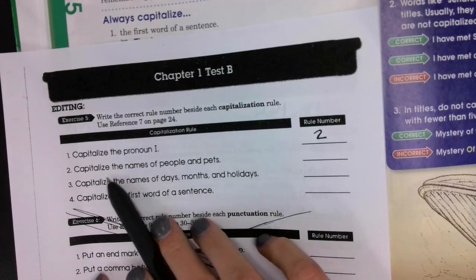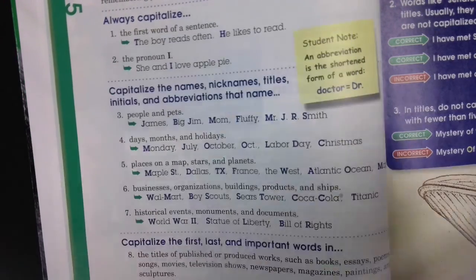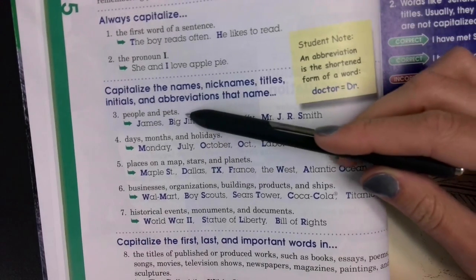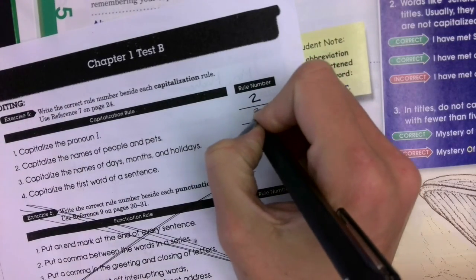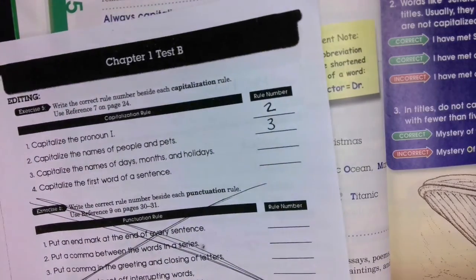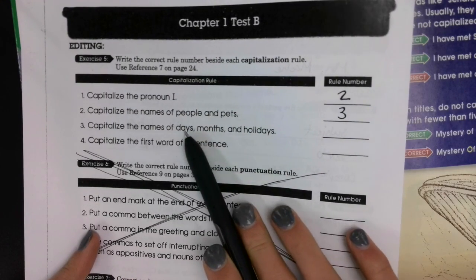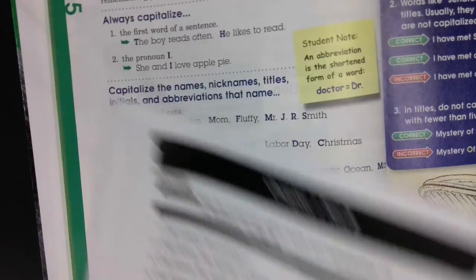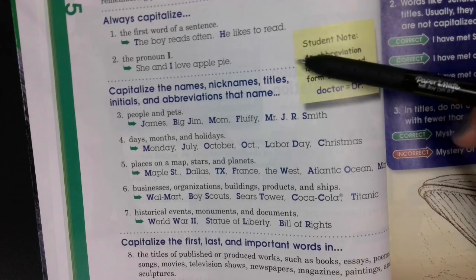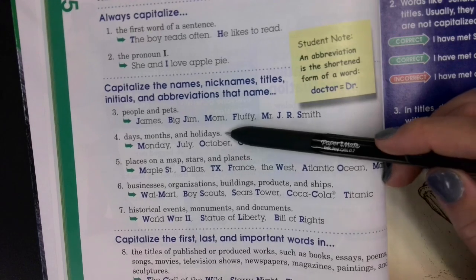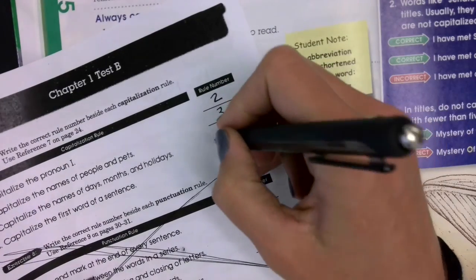Which one says you capitalize the names of people and pets? First word in a sentence, pronoun I. Oh, people and pets right here. So, number 3 says you capitalize people and pets. Which rule says you capitalize the name of days, months, and holidays? Days, months, and holidays. Oh, right here, number 4.